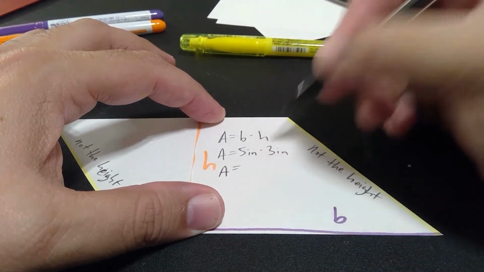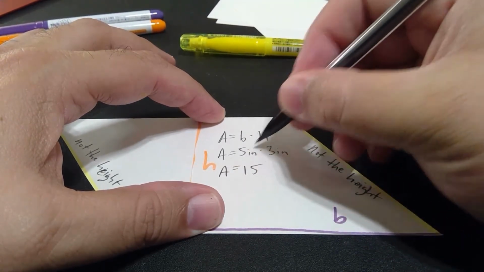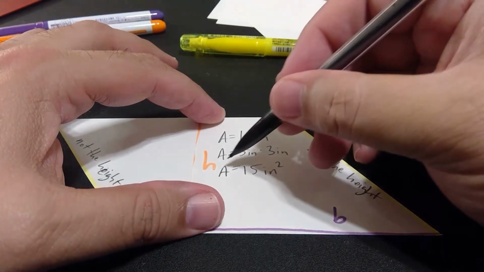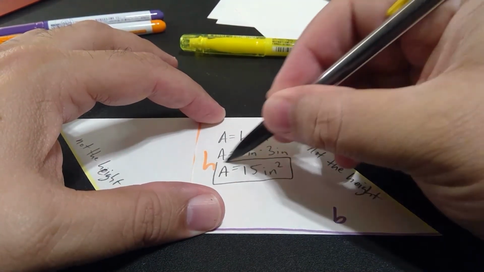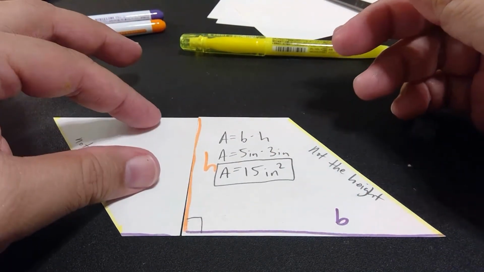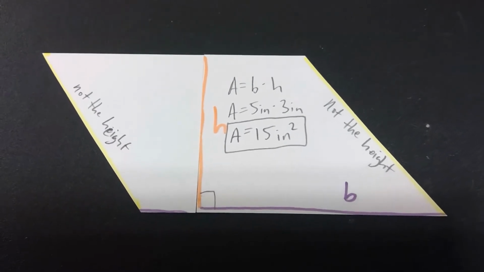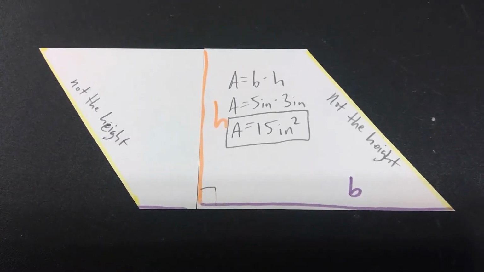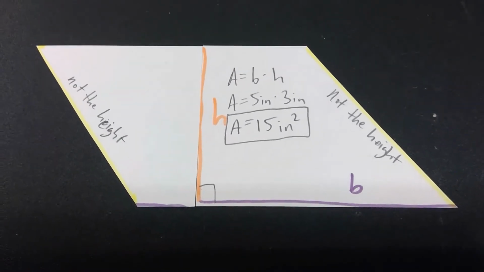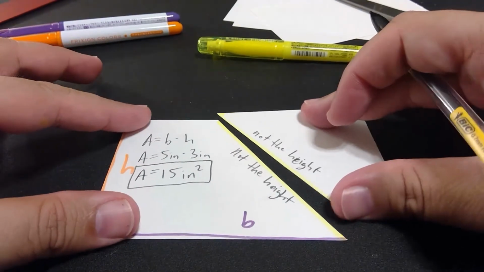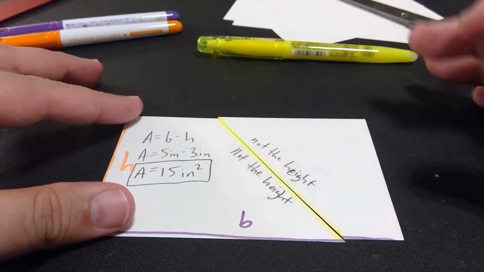Area equals 5 times 3 is 15, and inches times inches is inches squared. So my answer is area equals 15 square inches. And so that's why on our MVP, it says that for a parallelogram, it's the same as it is for a rectangle, which is just base times height, because my area is exactly the same for a parallelogram as my area is for a rectangle. It did not change.